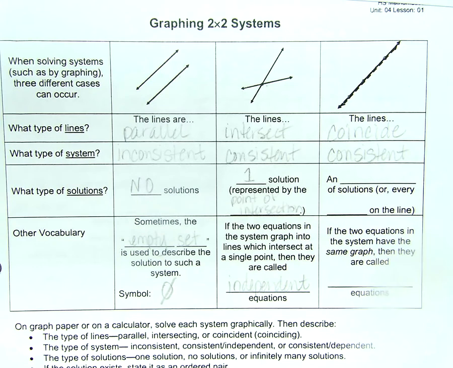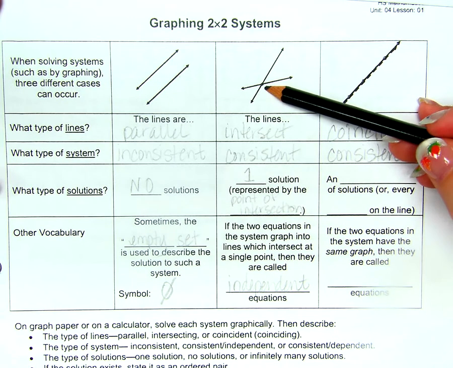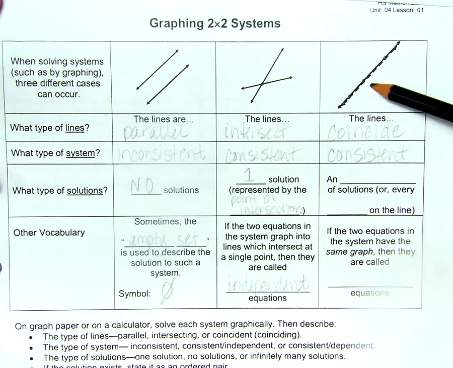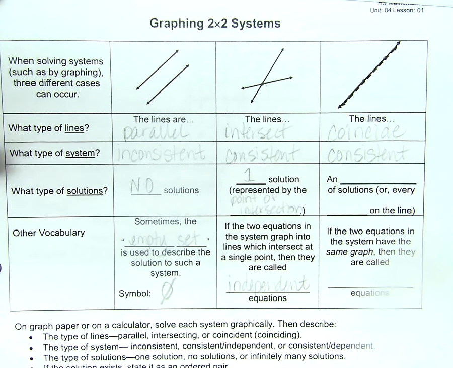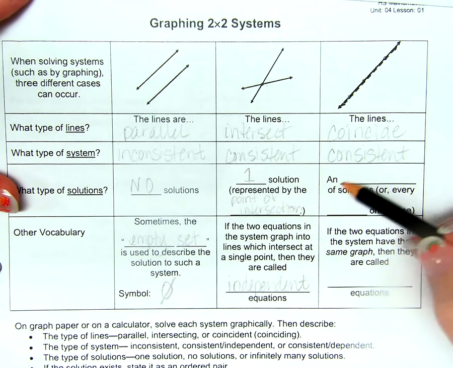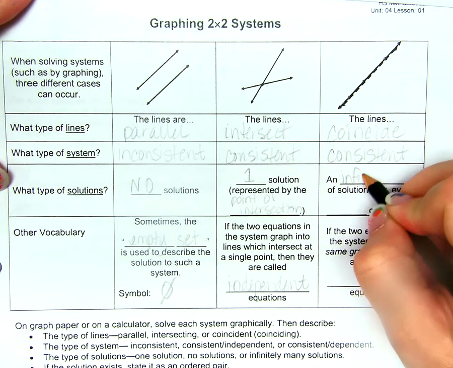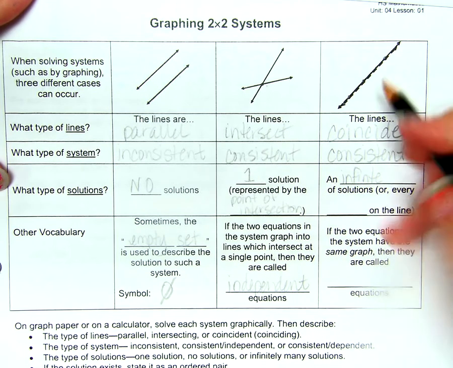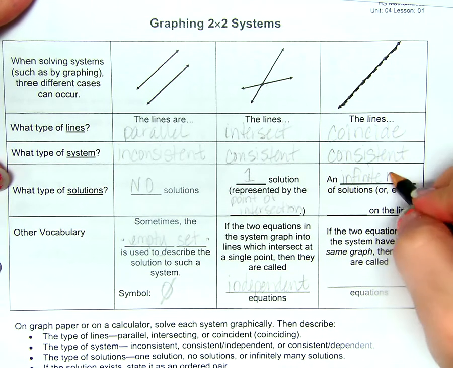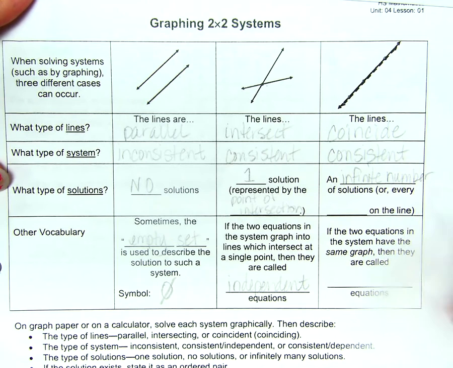Why'd you say that, Kelsey? Why'd you say consistent? Because there is an intersection, right? This one has an intersection. This one does too. It's just the fact that every point is an intersection, right? Okay, very good. So what type of solutions are there? How many solutions? An infinite number of solutions, or every point on the line.